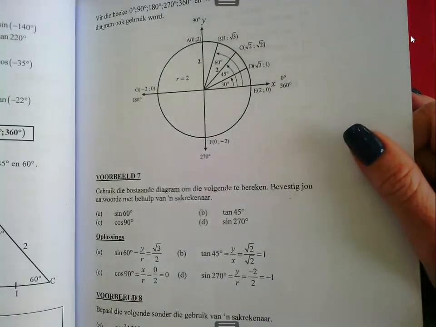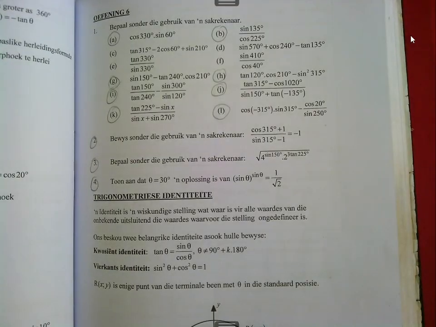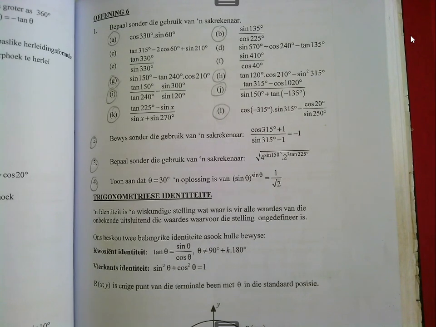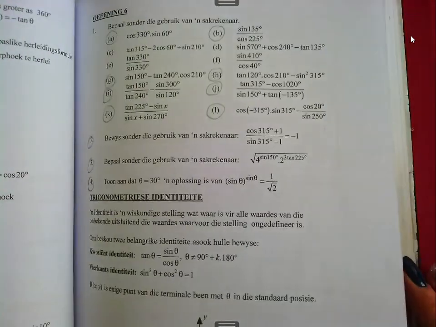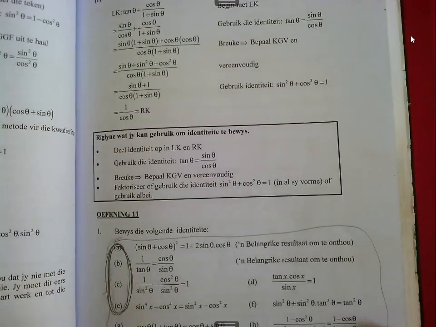Then we've got the special angles. You must just be able to recognize the special angles. You must know which of them are special, because then you can cheat with the calculator. It gives you the answer, you substitute it in the equation. Go and practice that again. Then we've got the identities. Go and practice it again.